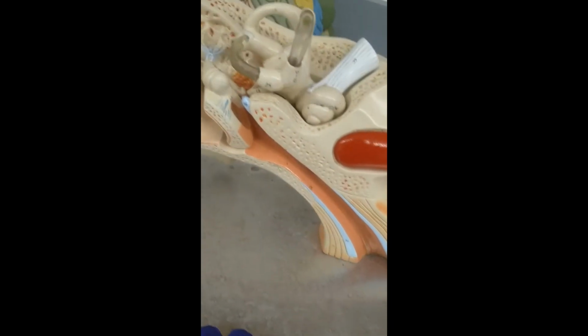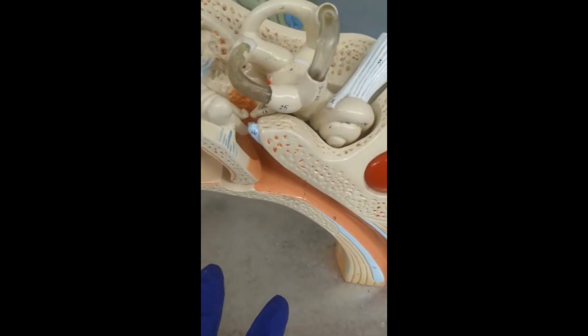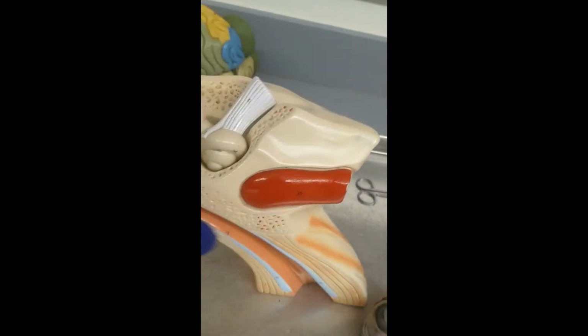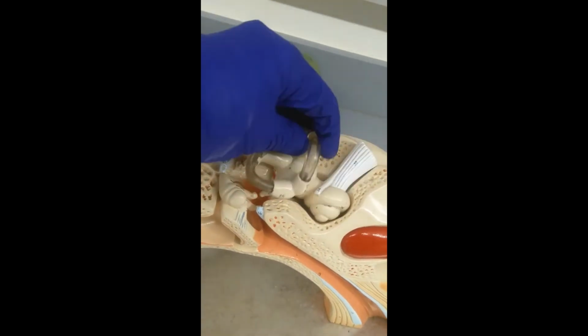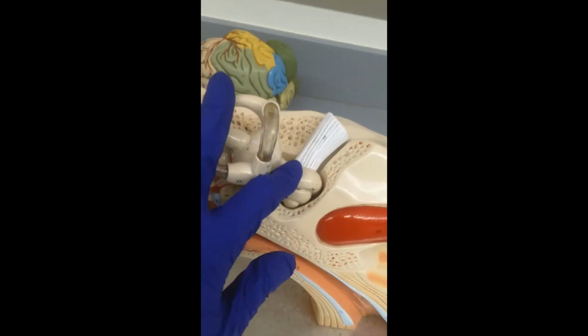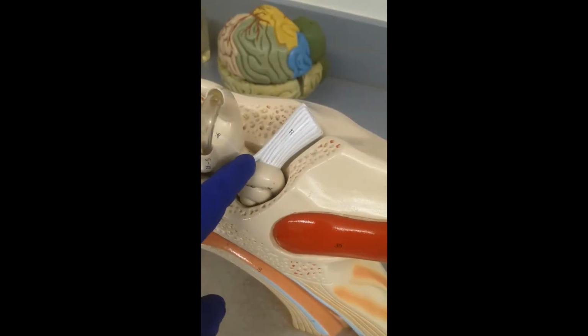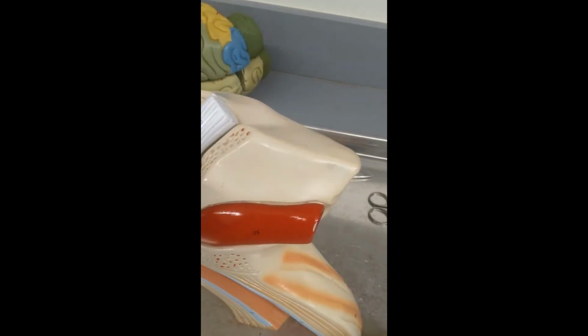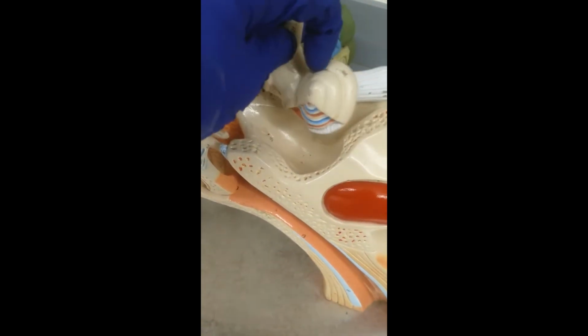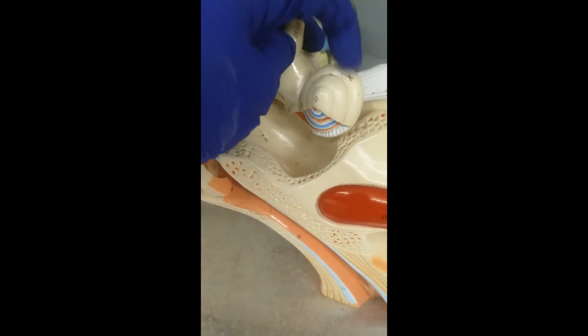Okay. So moving on to the internal ear, this is all going to be bony labyrinth. So this whole mess that we got going up here. All right, so what's going on up here? We have the cochlea, right? It's this little snail shell like structure.